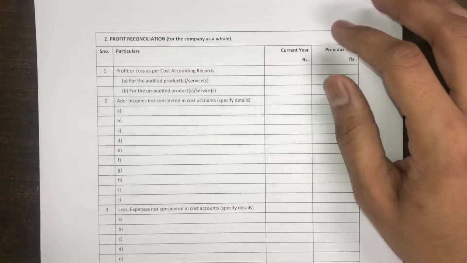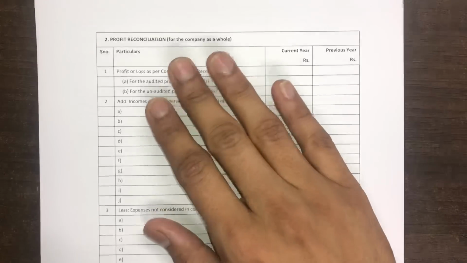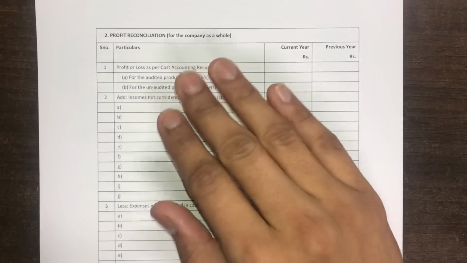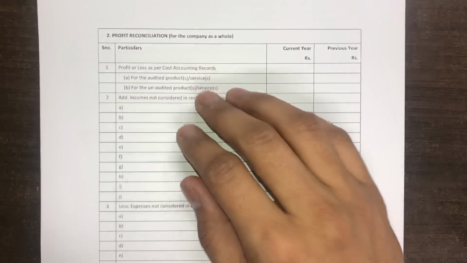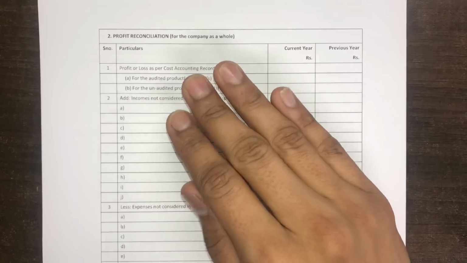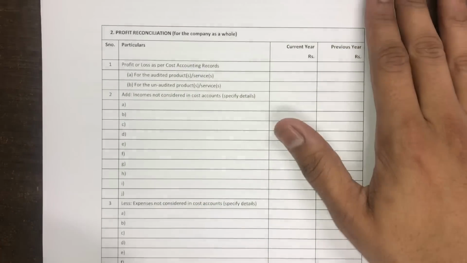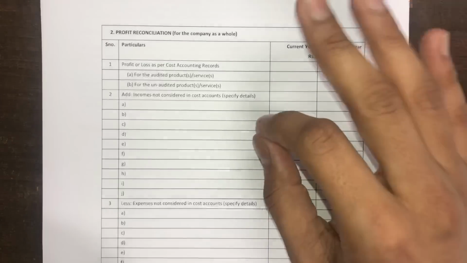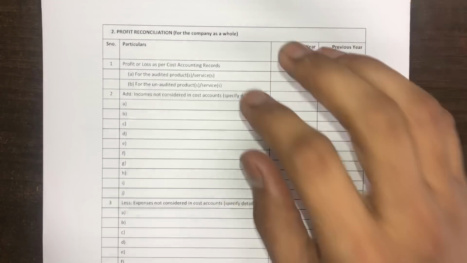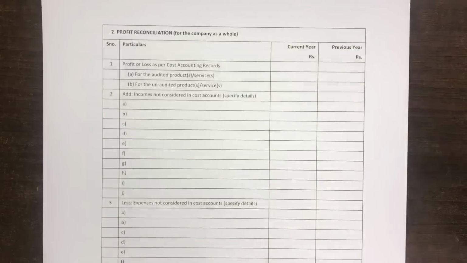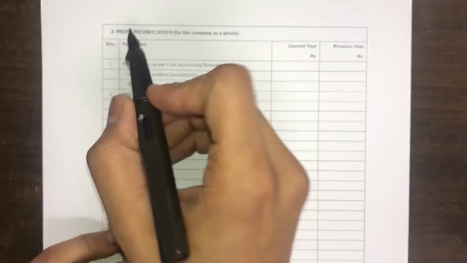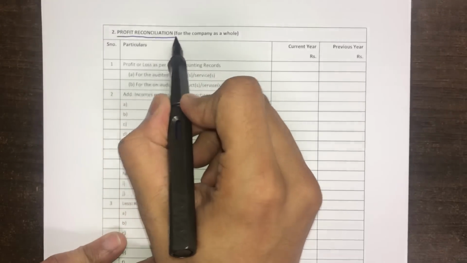So, the topic which I'm going to discuss today is a very important topic of the subject Cost and Management Audit. This topic covers a weightage of about 8 to 10 marks in your examination, and in every second examination, a question from this topic is asked. So, let's start. The topic of today's discussion is profit reconciliation statement.